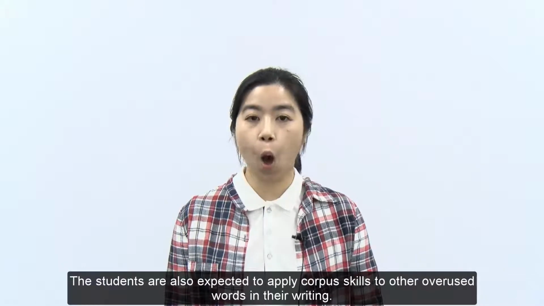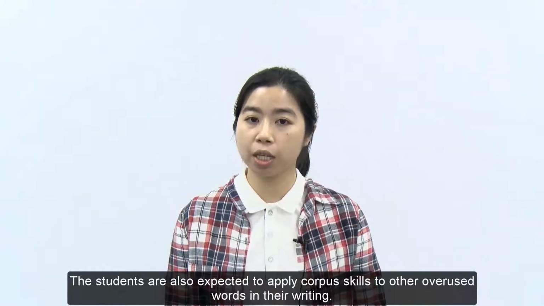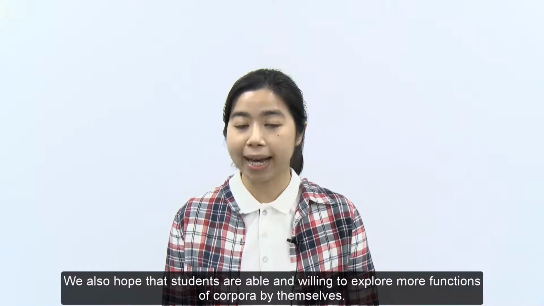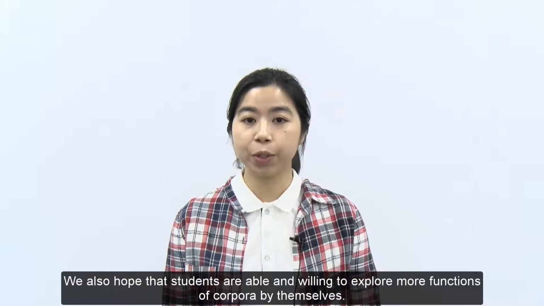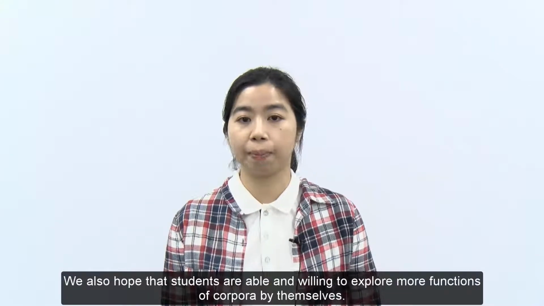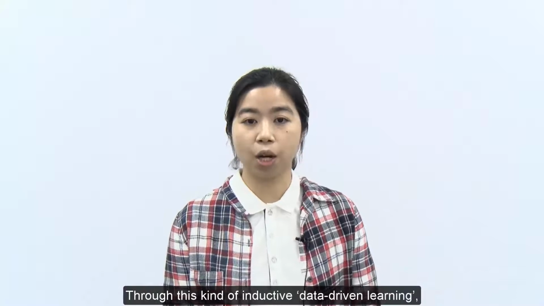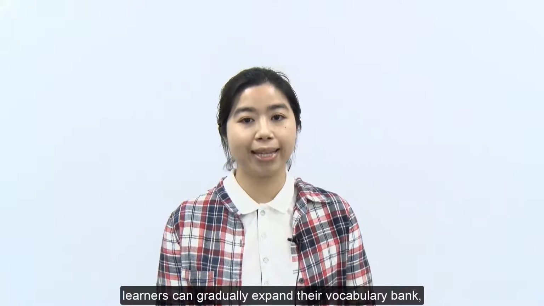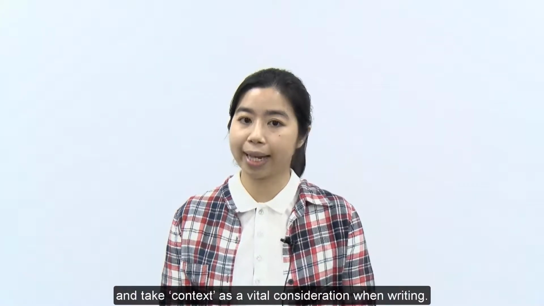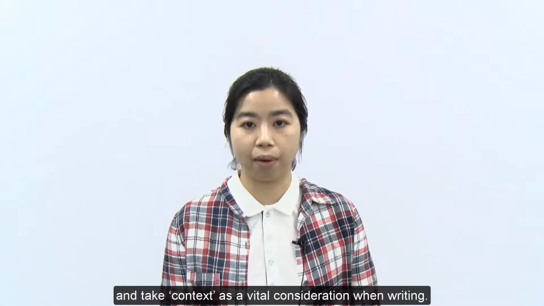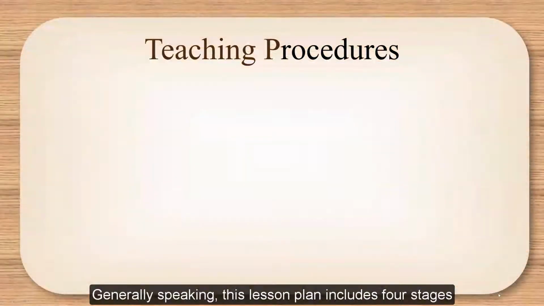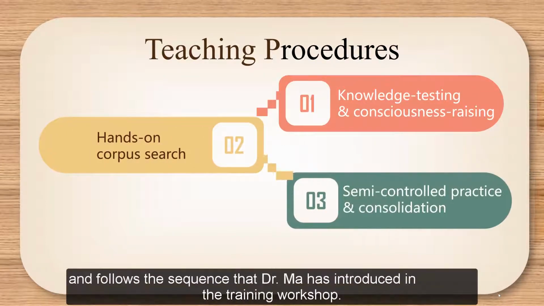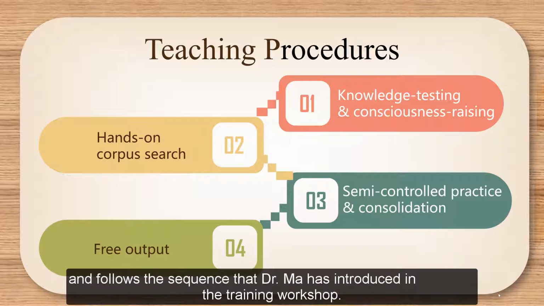The students are also expected to apply corpus skills to other overused words in their writing. We also hope that students are able and willing to explore more functions of the corpus by themselves. Through this kind of inductive data-driven learning, learners can gradually expand their vocabulary bank and take context as a vital consideration when writing. Generally speaking, this lesson plan includes 4 stages and follows the sequence that Dr. Ma has introduced in the training workshop.